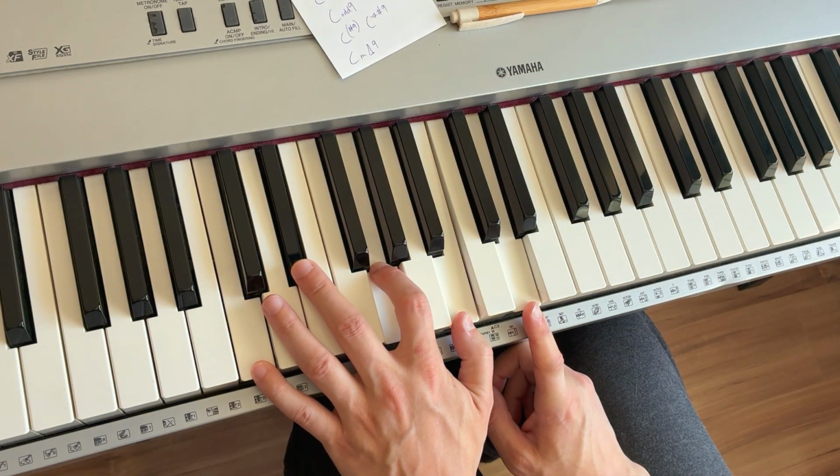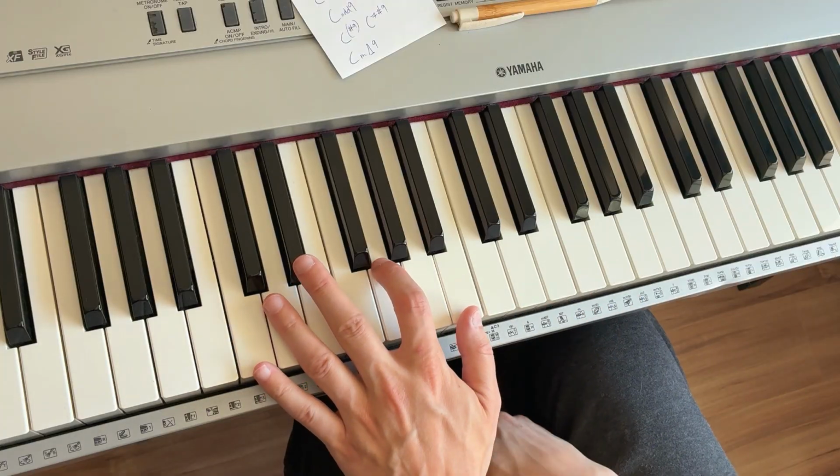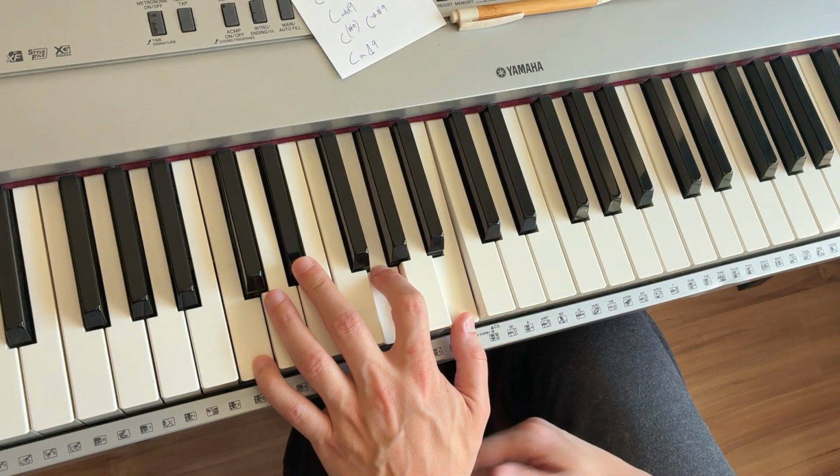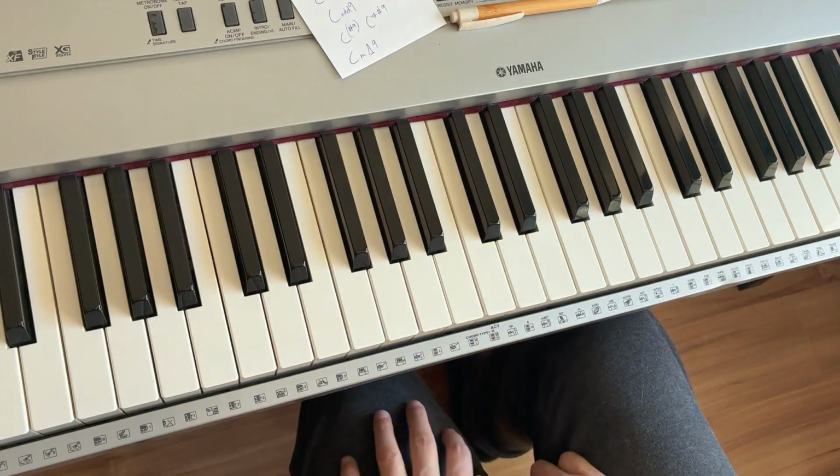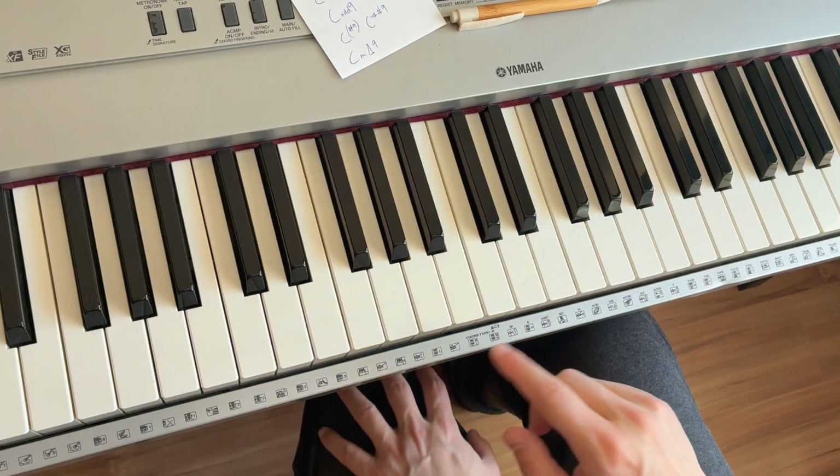C minor major 9. That's the beginning of Cry Me a River. The chord is C minor major 7. And the melody is a D, which makes C minor major 9 as a chord. So that's quite a lot about the 9. Let's jump to the 11.